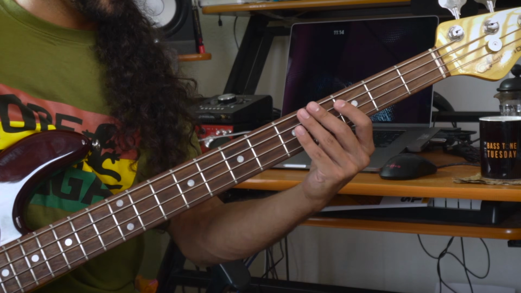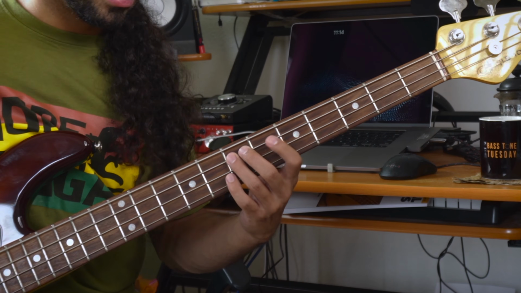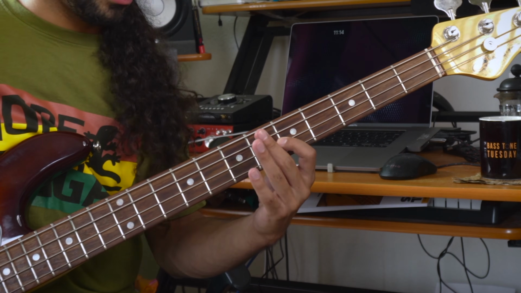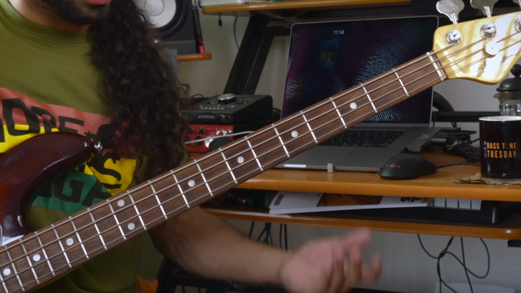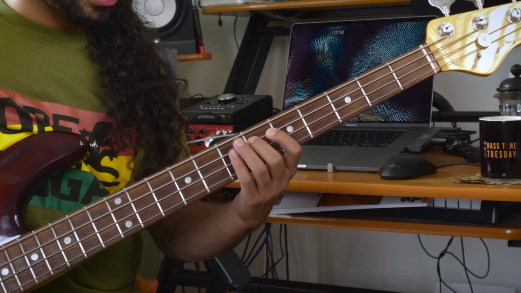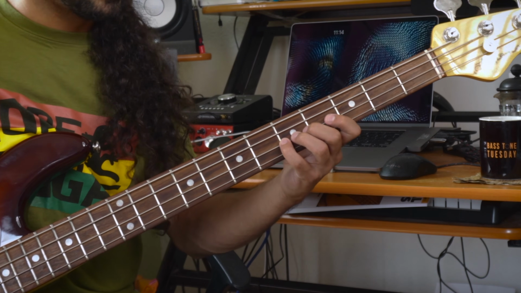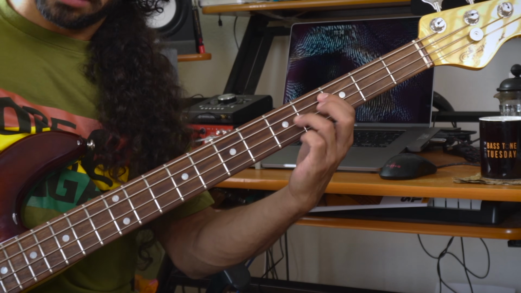So let me do it again. Or that would be for major chords. For minor chords, let me do it on C as well, just as an example.